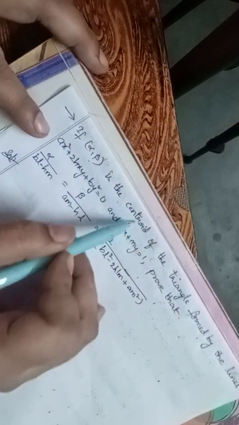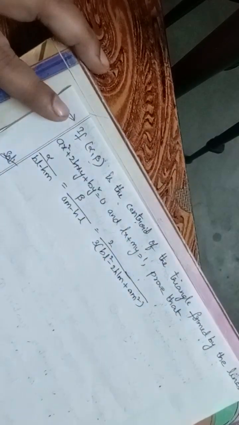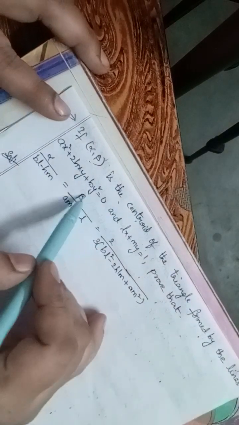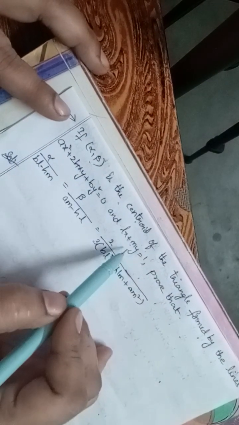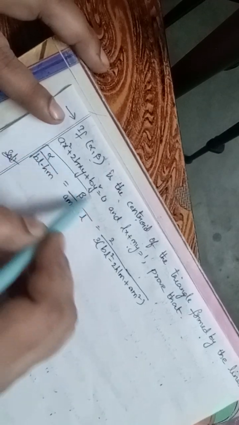Okay, the question is: if (alpha, beta) is the centroid, that is, the centroid is given, and the equations of the sides of the triangle are given, we have to prove this one.